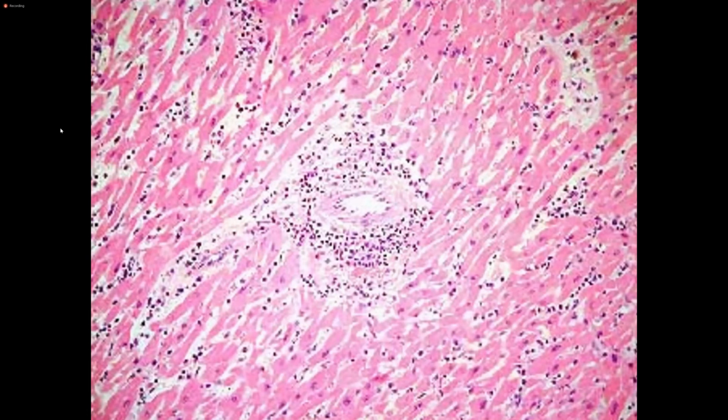The common location for lymphocytic infiltration is perivascular, as you see here. This lymphocytic infiltration in the heart of this infant indicates that a Coxsackie B viral infection led to dilated cardiomyopathy and death of this infant.